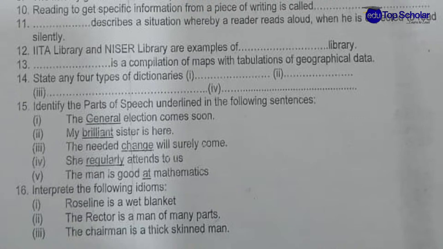Number 5, the man is good at mathematics. Many of you should have said a preposition. So at is a preposition there. So those 5 questions are from the aspect of grammar, grammatical conventions.